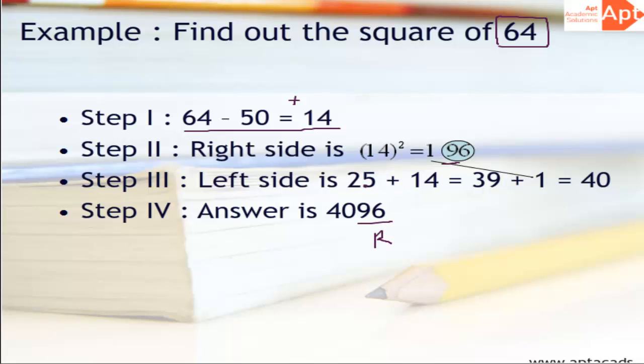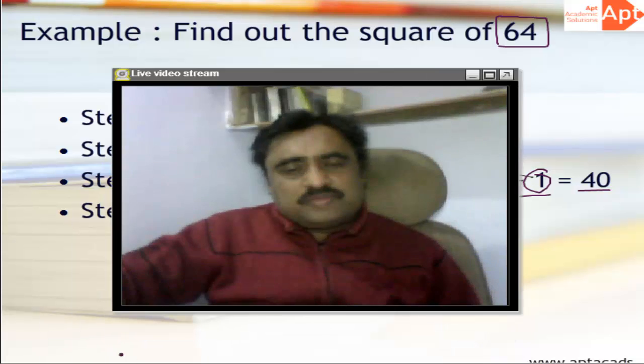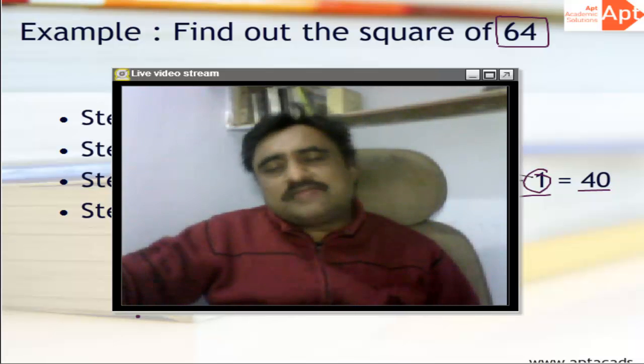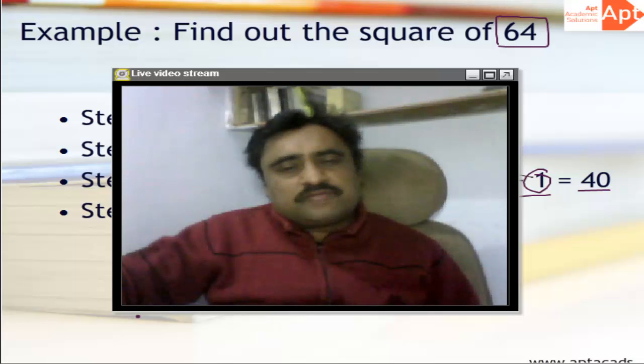For left hand side, what we have to do? We have to add 14 to 25, and 1 is the carried forward. 39 plus 1 makes 40. So 4096 is the answer. I am sure it is easy and all of you have been able to understand it. I hope you can easily maneuver any number between 25 to 75.